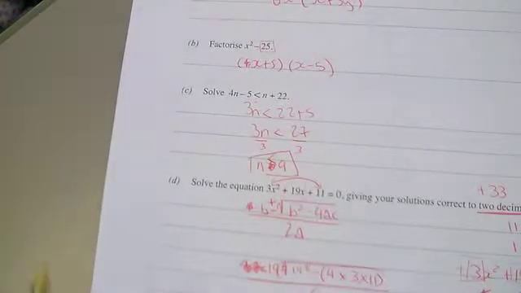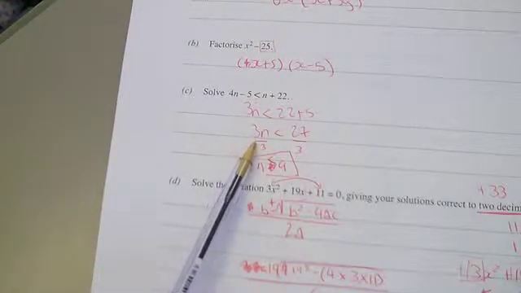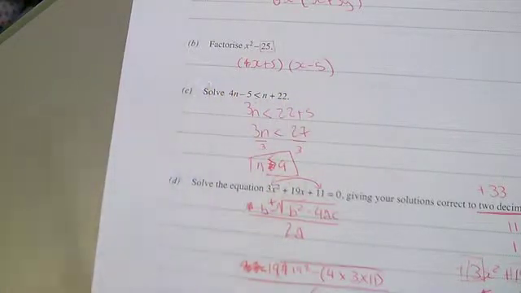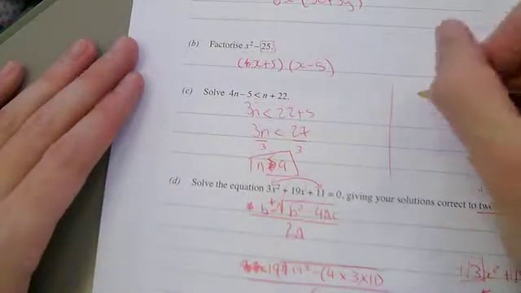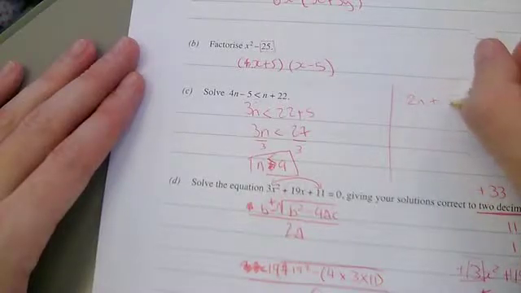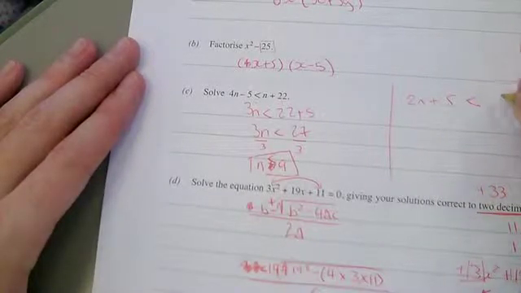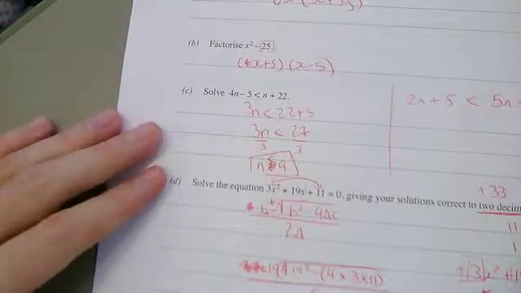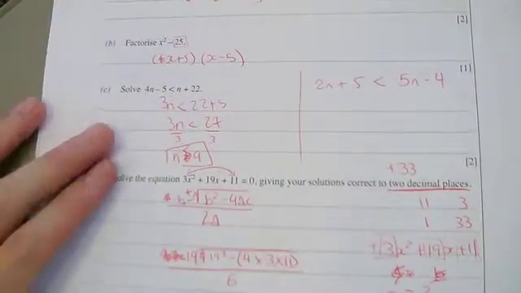When to flip the sign over is if you ever get a negative one of these, which is why David said, look, let's go and choose n because it's smaller than 4n. If you make that conscious decision, then you never actually have to worry about that. If you had something like 2n plus 5 is less than 5n minus 4. You see that fine there?